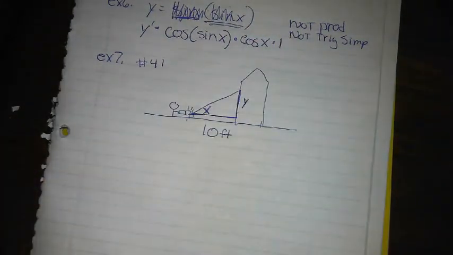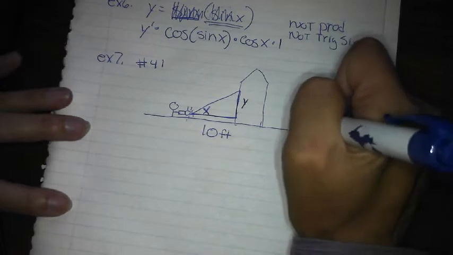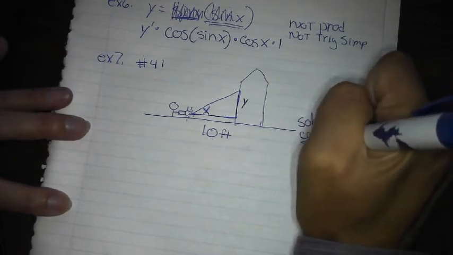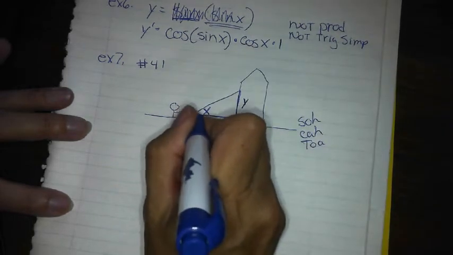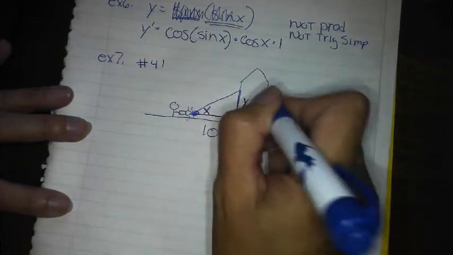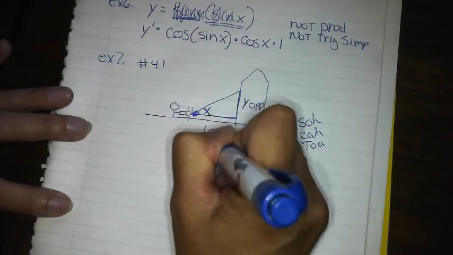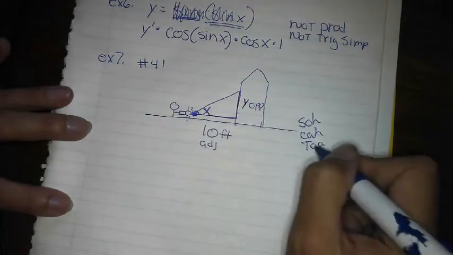And they want us to write an equation for y, but we're doing trig function. We're writing a SOHCAHTOA equation. So we always stand on our angle. Y is on the opposite side. The 10 is on the adjacent side. Opposite and adjacent, that's your tangent.